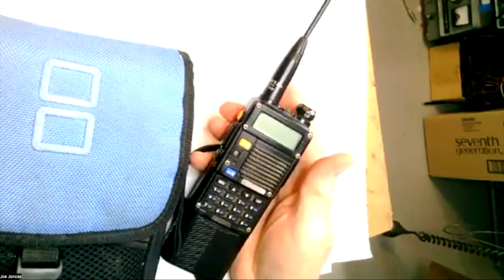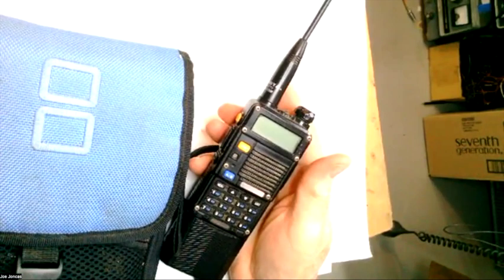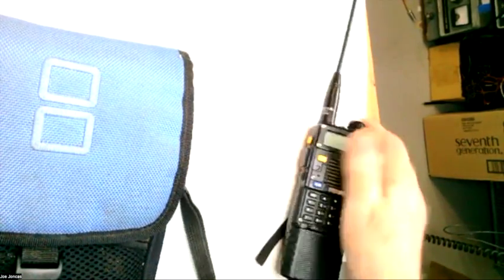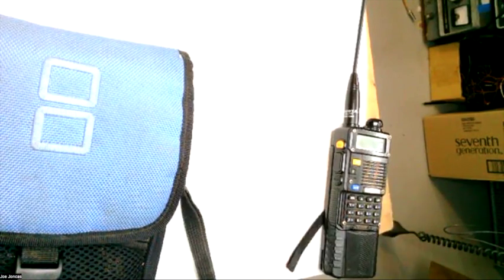And that's why I say, the ones that I've got, I use them in the car, and I hook them with a little conversion connector right to the mag mount.